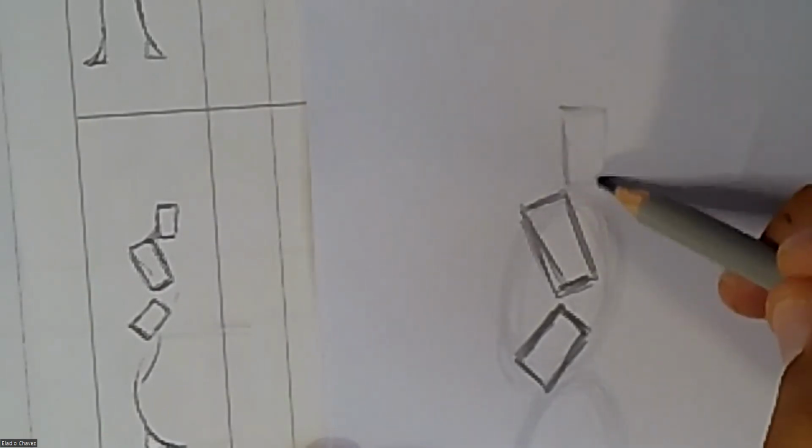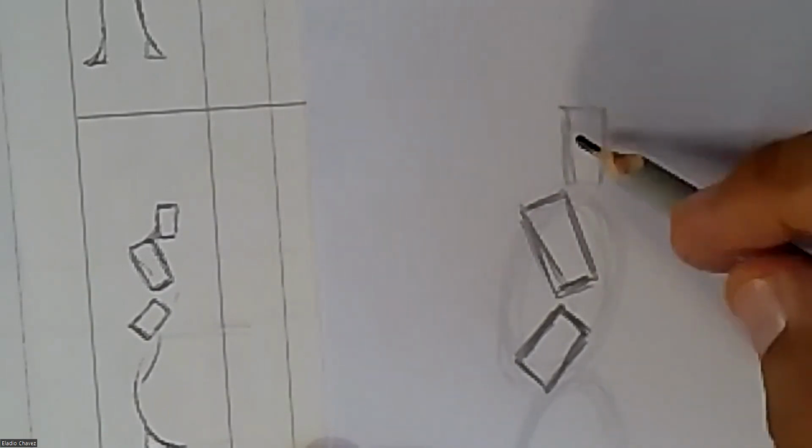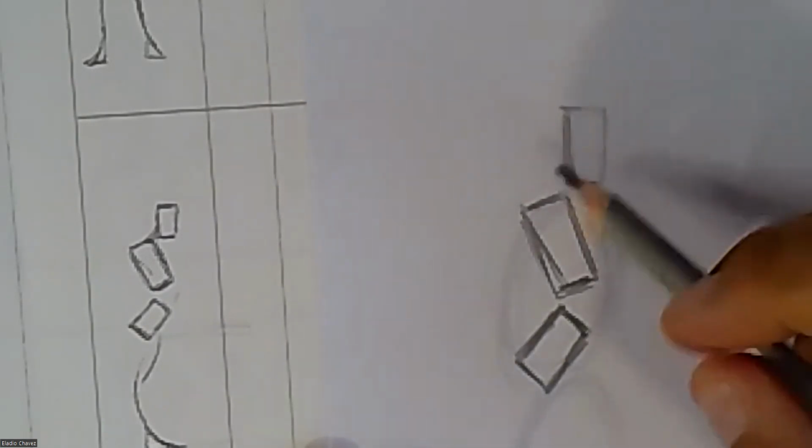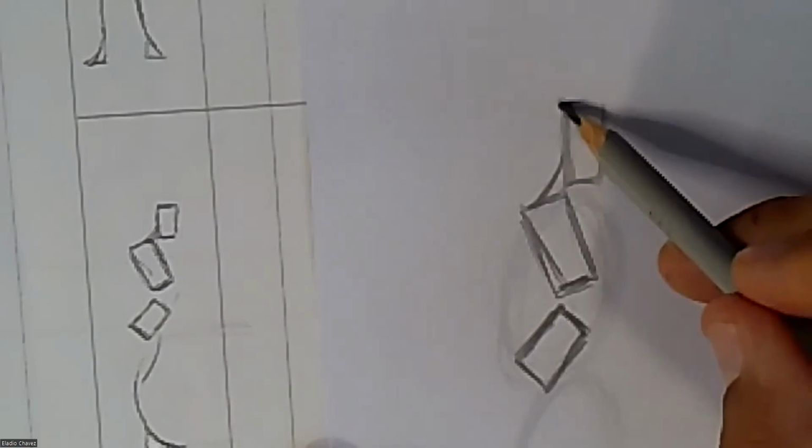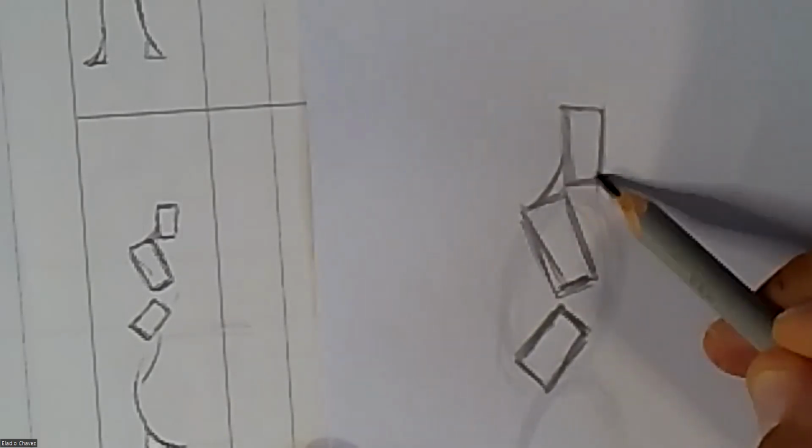Here's the head. Also tapers. And there's a little bit of an attachment. There's a little bit of a line that attaches the head to the torso. That looks good. And we know this is the anatomic middle. So we have to take this measurement here and bring that down.